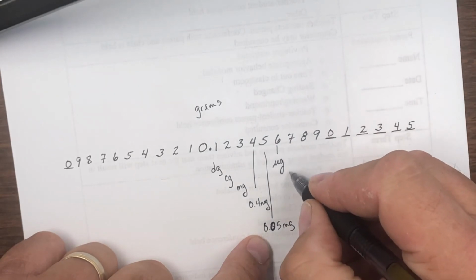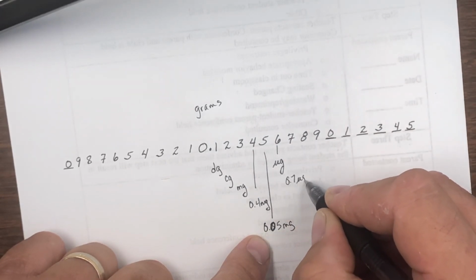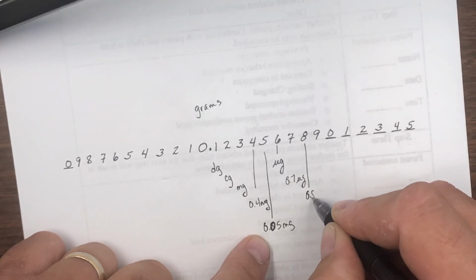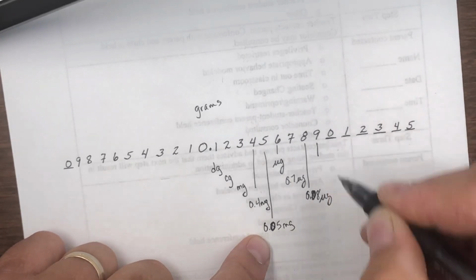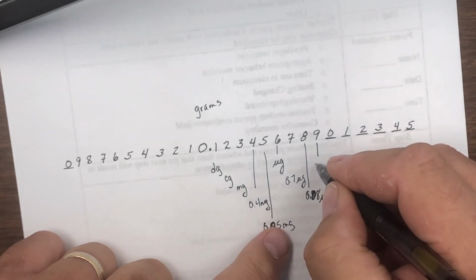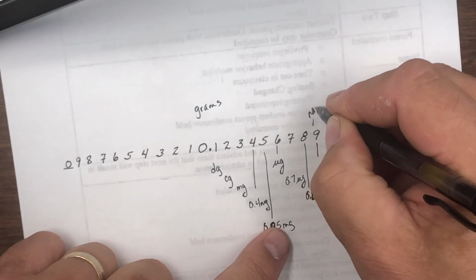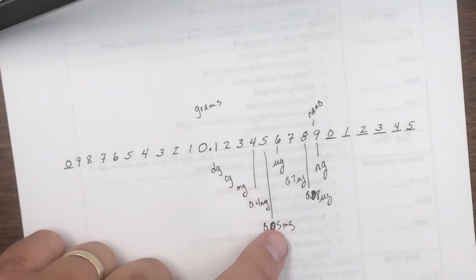This would be 0.7 micrograms. 0.8. I'm sorry again, I did it wrong again. 0.08 micrograms. Once we get to the 9, now we get into another one I expect you to know, which is nano. Nano, so it'd be a lowercase ng for a nanogram.